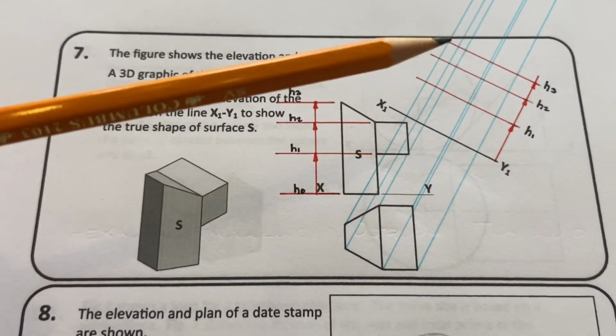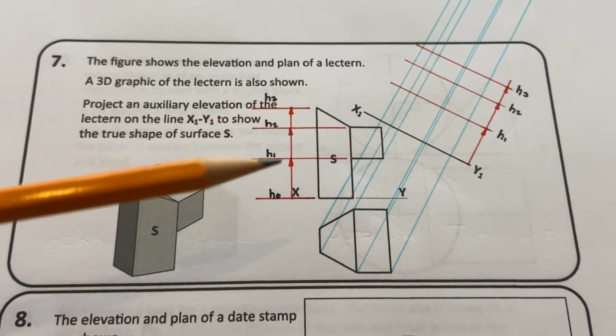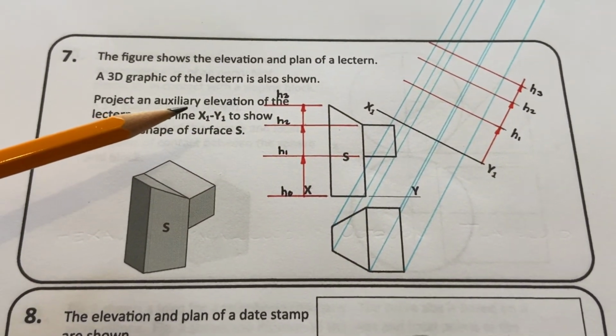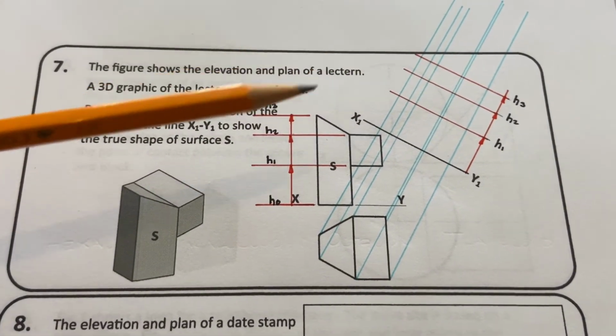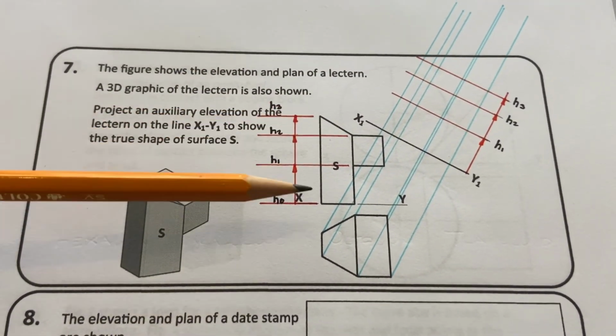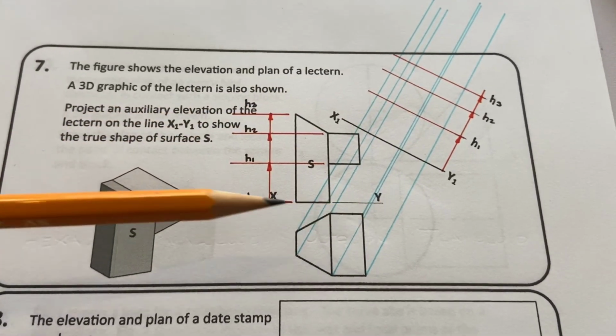Because we are projecting from plan, the view that we will be drawing over here is an auxiliary elevation, as stated in the question. Heights do not change in elevation, so the heights that you have in this elevation are the same heights that we will have to apply to the new one.